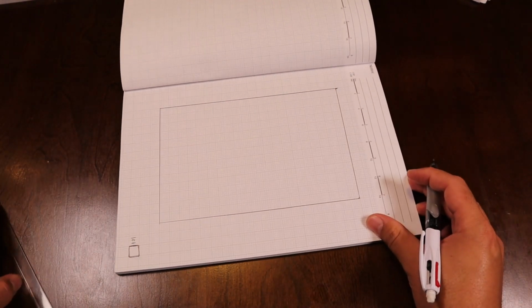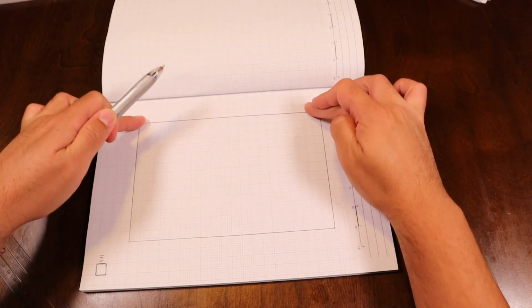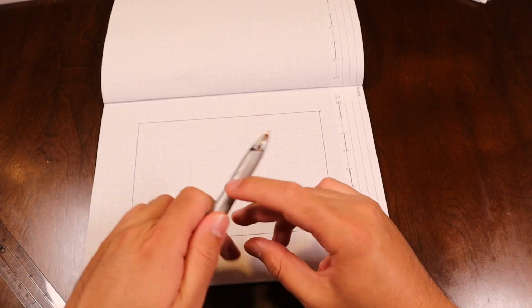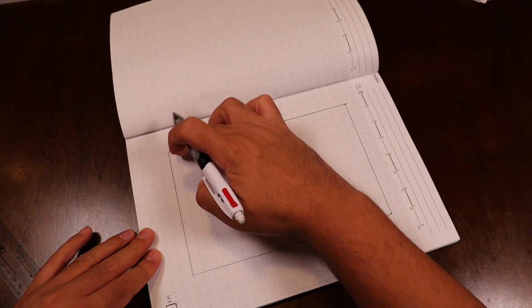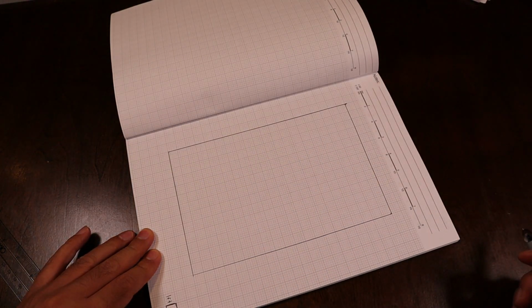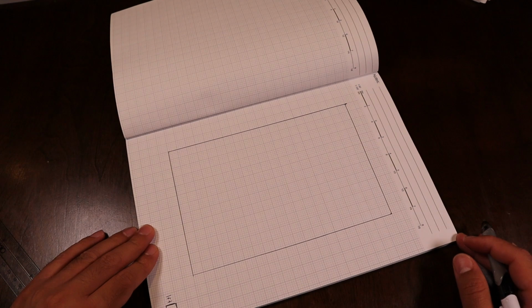Okay, so this is the outline of my bedroom that I would like to design, and these are considered to be the outer walls. Now what we're going to do is count how many of the boxes are being taken up, and that'll give us the idea of how long these walls are in terms of feet.